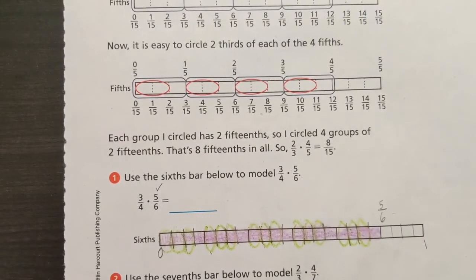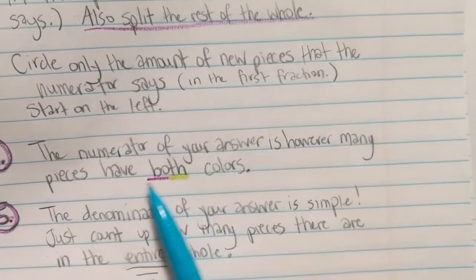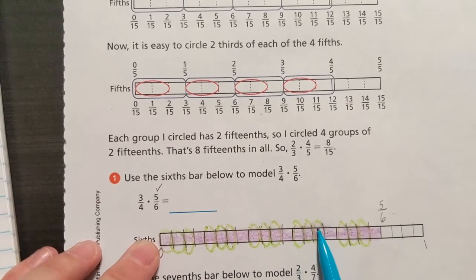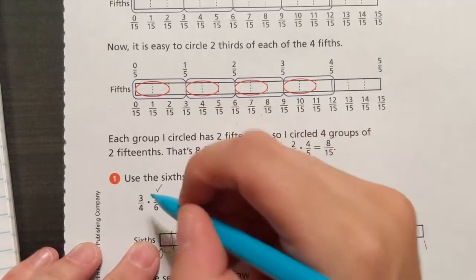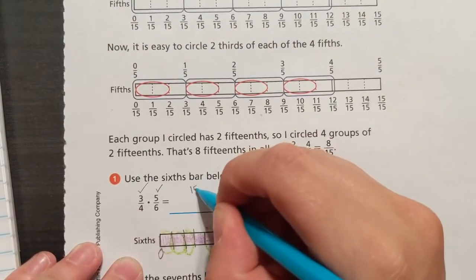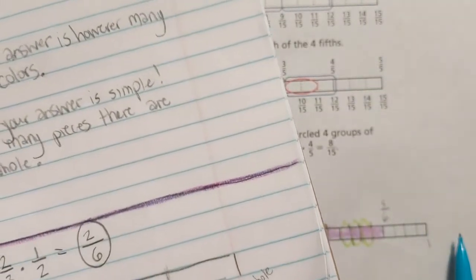So to find my answer, let's look at step 4. The numerator is however many pieces have both colors. Okay, this one has both. 1, 2, 3, 4, 5, 6, 7, 8, 9, 10, 11, 12, 13, 14, 15. Oh, sorry, I forgot that I did the 3/4. So it's 15 that have both colors. The denominator is how many pieces there are in the whole thing.